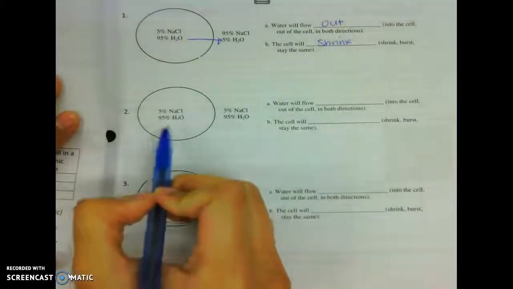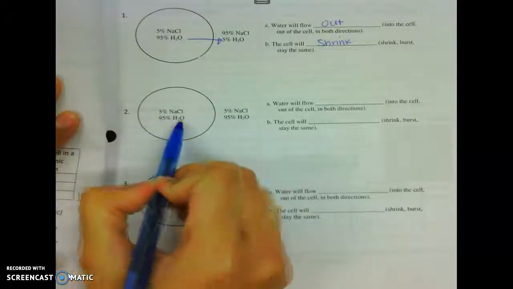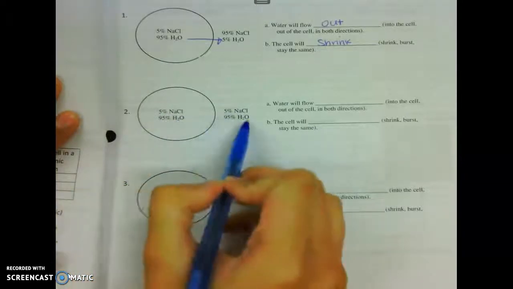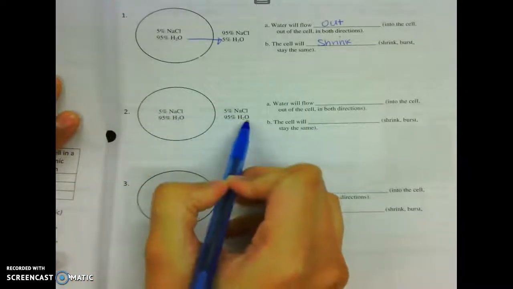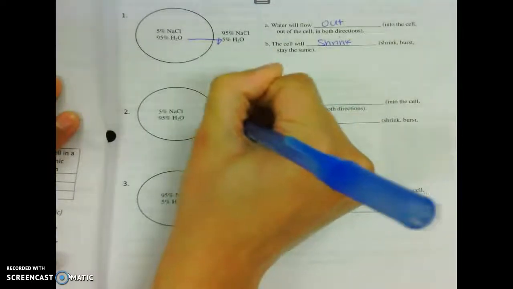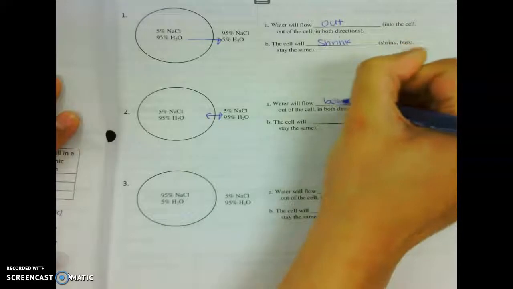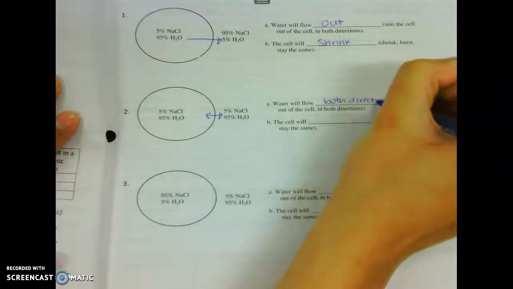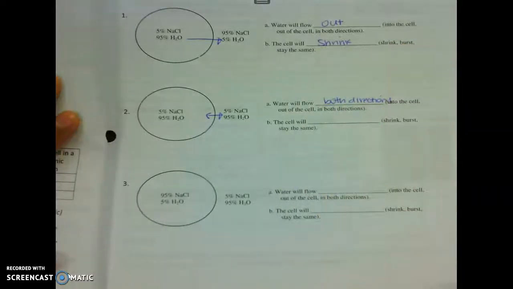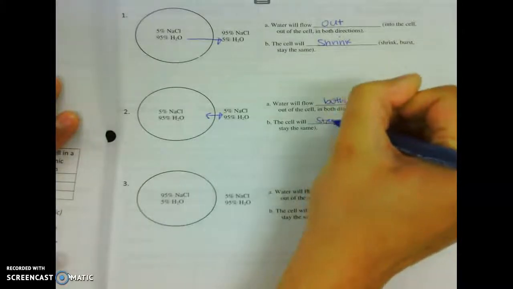Because water is moving out of the cell, it is going to shrink. Number 2, we have a 95% water solution on the inside, 95% water on the outside. That means water is going to flow equally in both directions, and the cell will stay the same.